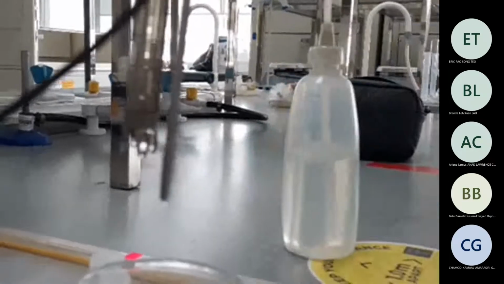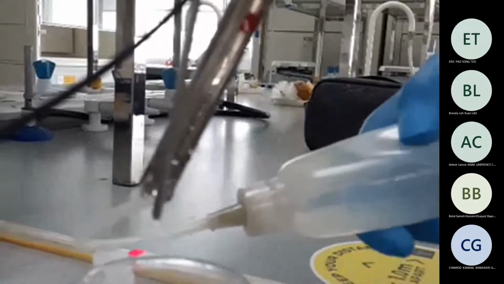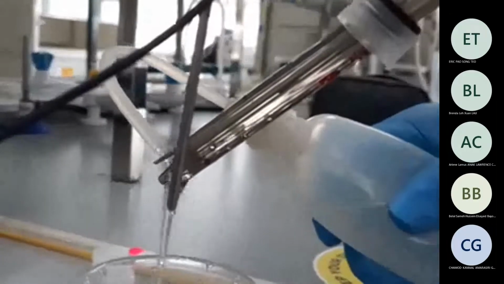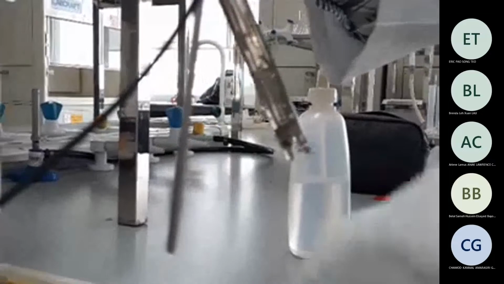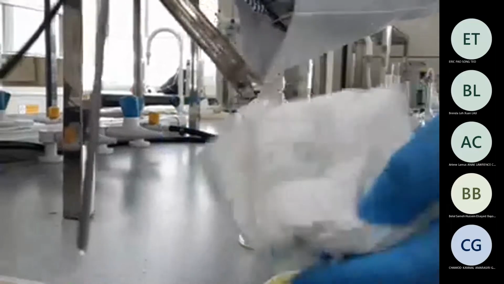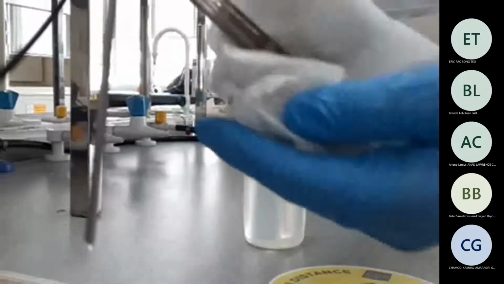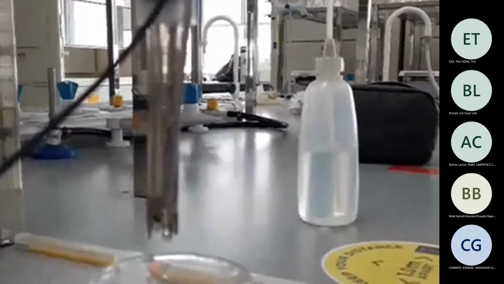Then, can you help me get some tissue paper from there? Because of its very sensitive nature, we do not touch it or rub it. Just gently wash it, and with the tissue paper, gently touch it like that so that excess water is taken away. Yeah, please do it for yourself.